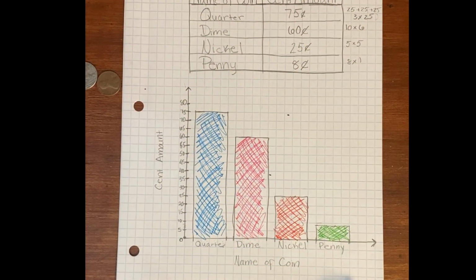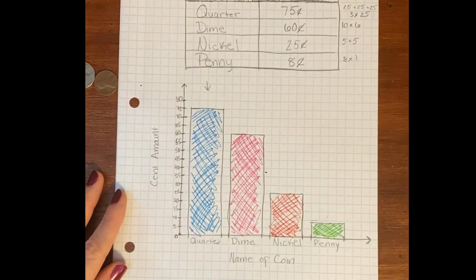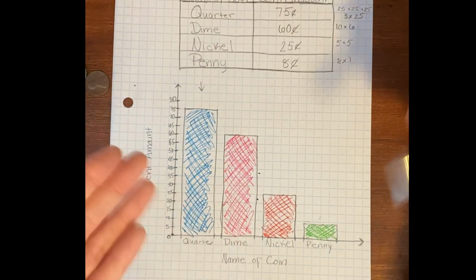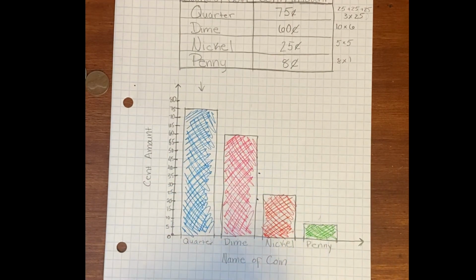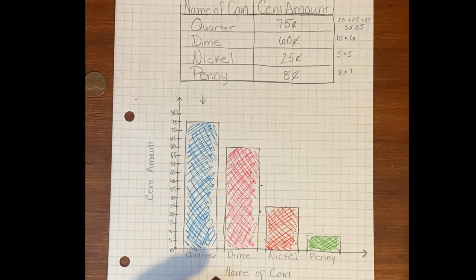I made them into a bar graph. So now I can see my data represented very quickly, and I can see very easily which one is the largest. So I can see that this right here was my largest cent amount, my quarter. Now I could say it here, but this gives me a visual representation, so a drawing of my data. And this is often used in science when we do experiments and we record our data and then we represent them on graphs.